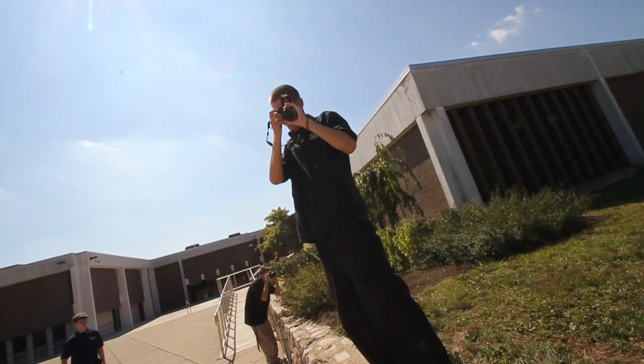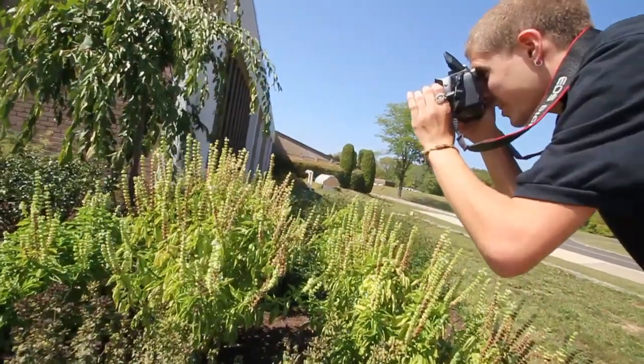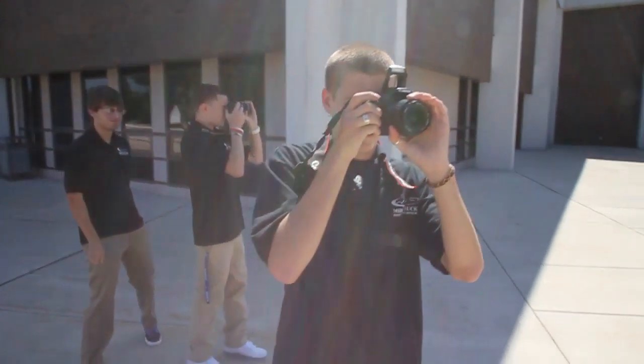Alright, so I'm working with Logan, and he's a 300 level student, so he's teaching me how to work the camera and how to get good angles of pictures and how to take different types of pictures, and it's spectacular.